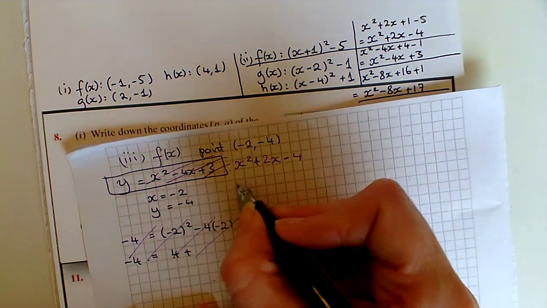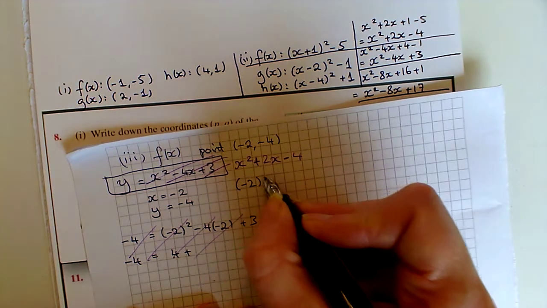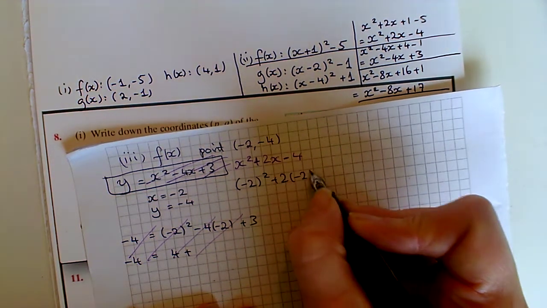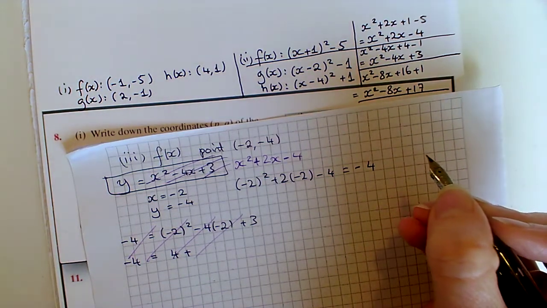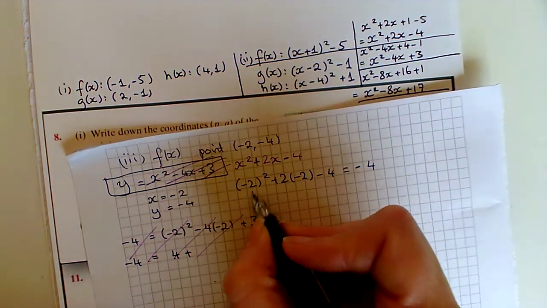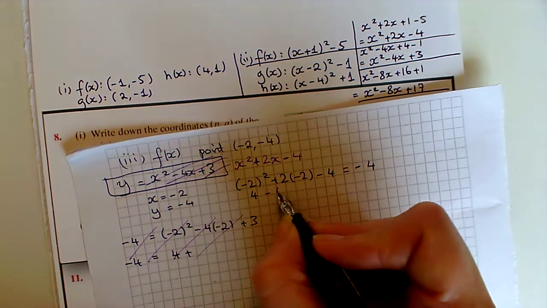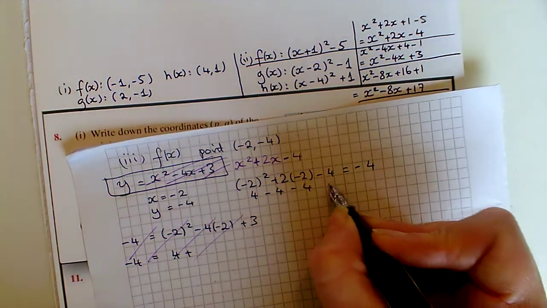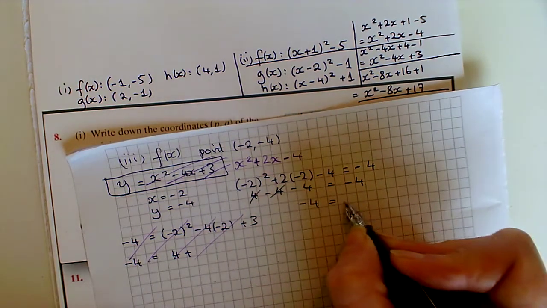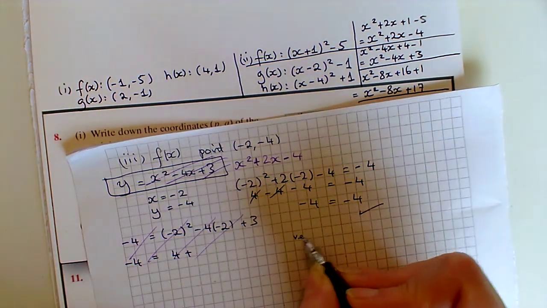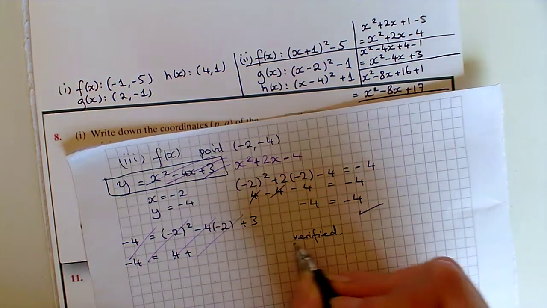So when x is equal to -2, (-2) squared plus 2 by -2 minus 4, do I get -4 as my output? So let's see. 4 take 4 take 4 equals -4. Yes, those guys cancel. We get -4 equals -4, and that is verified.